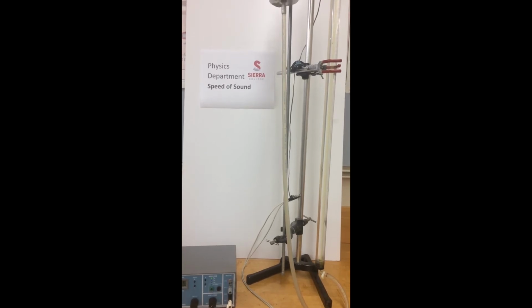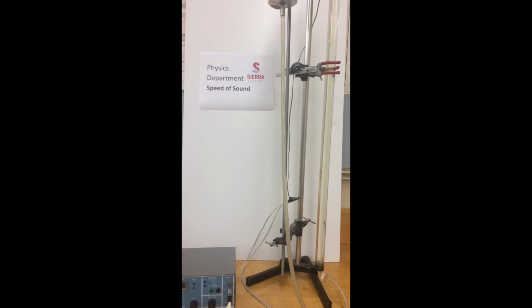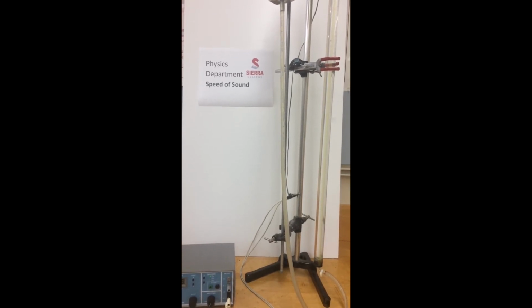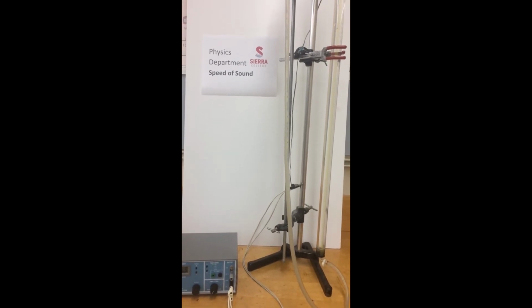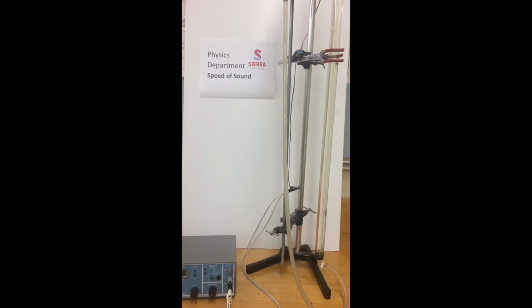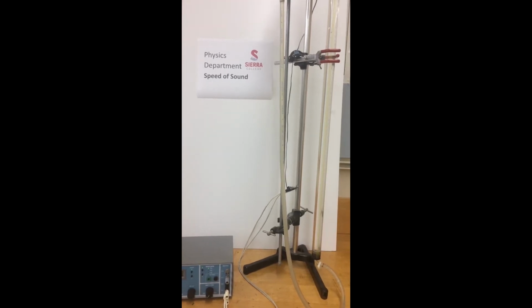Hi everyone. Today we're going to be doing the Physics Department Speed of Sound Lab. This is part 2, determining a standing wave in a tube. The apparatus before you has a frequency generator set to 426.6 hertz. That is approximately the tuning fork as noted in the lab.